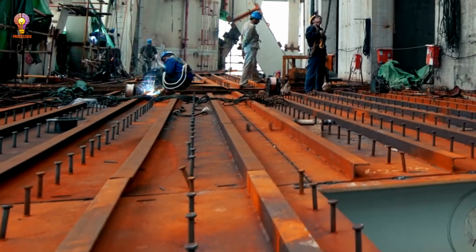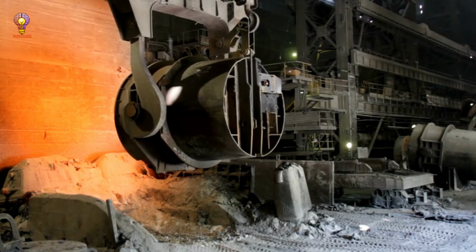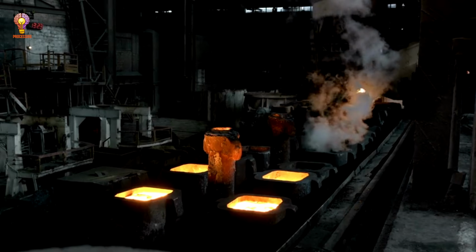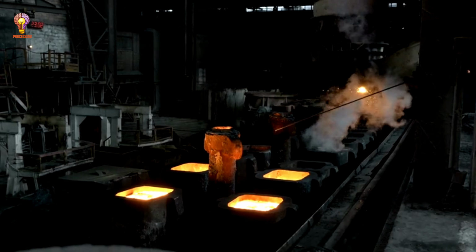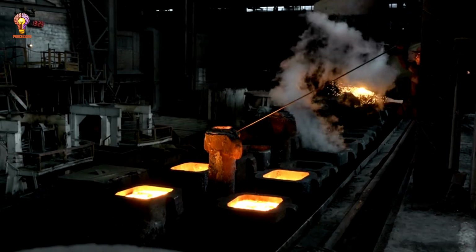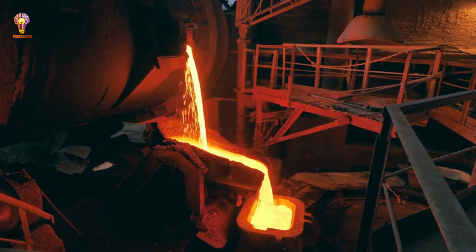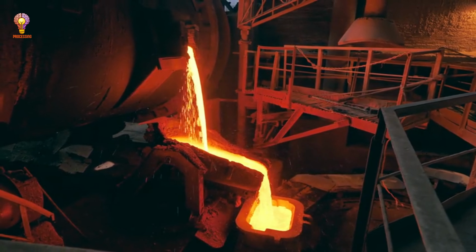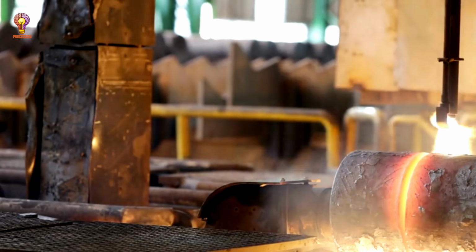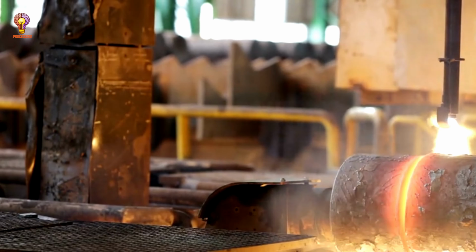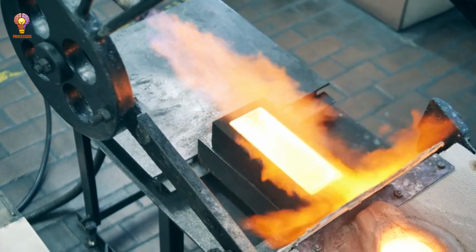3. Secondary steelmaking. This stage involves further refining the steel to meet specific quality requirements. Processes like ladle refining, alloying, adding elements like chromium, nickel or molybdenum, and adjusting the temperature are used to achieve the desired chemical composition. 4. Casting. This is usually done through continuous casting, where the molten steel is poured into molds and cooled. 5. Hot rolling. The cast slabs or billets are heated and passed through rollers to reduce thickness and shape the steel into desired forms, such as plates, coils, or beams.